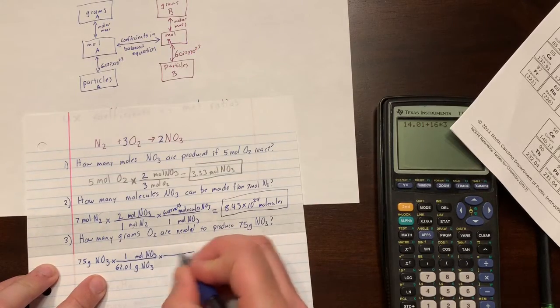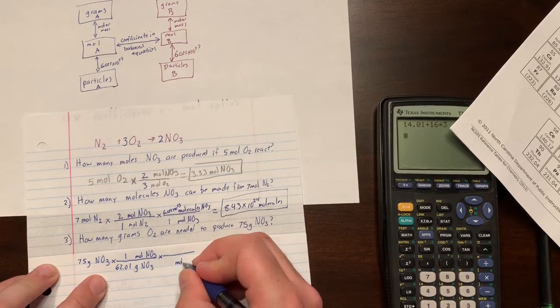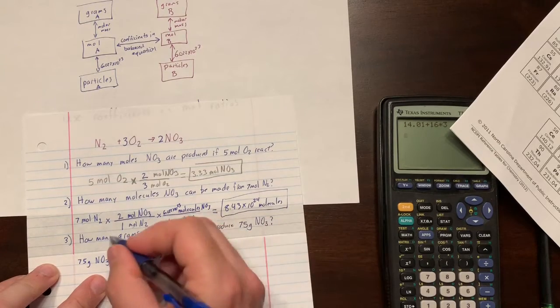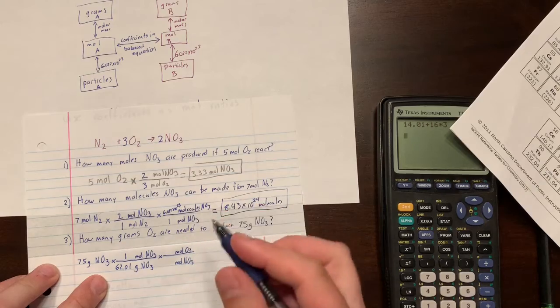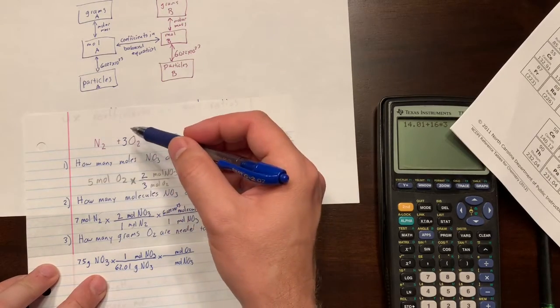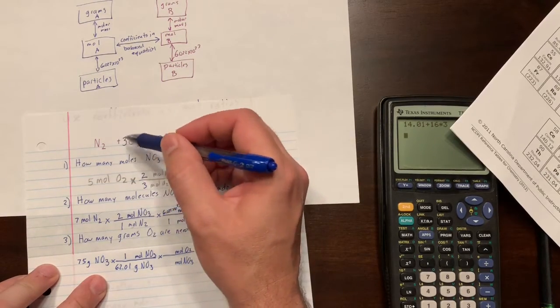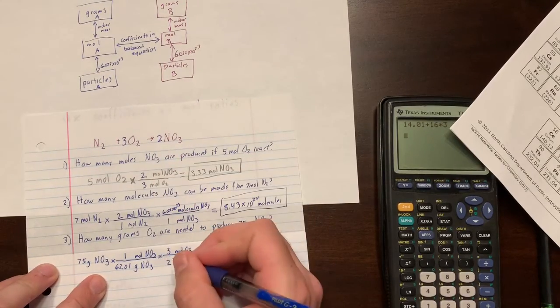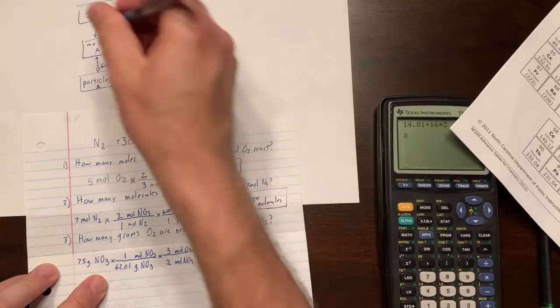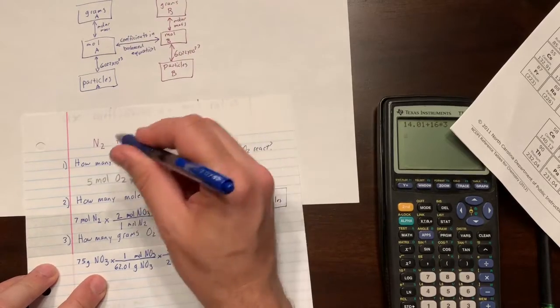The next step is to switch compounds. So we started with NO3. We're trying to find oxygen. And the relationship is that 3 goes with oxygen, 2 goes with NO3. This is the only step where we look at the chemical equation.